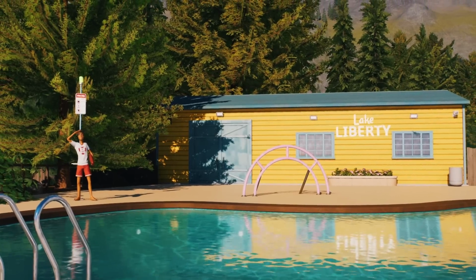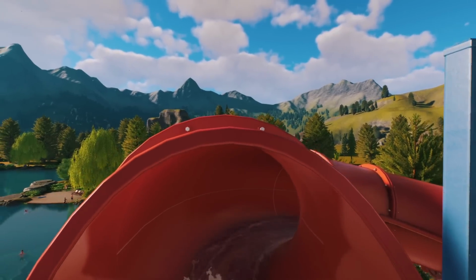Here's our first victim. I'm going to shut up for a second so you can hear the ridiculous music that plays as you ride down it.